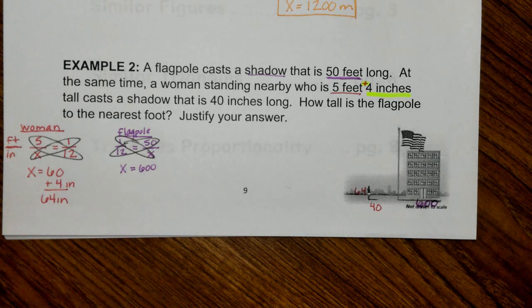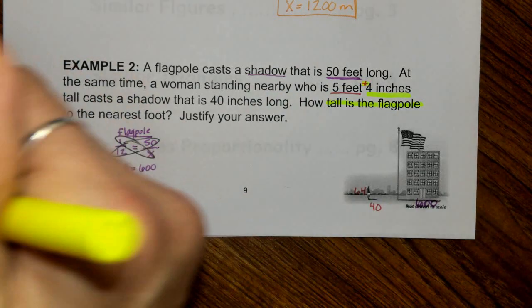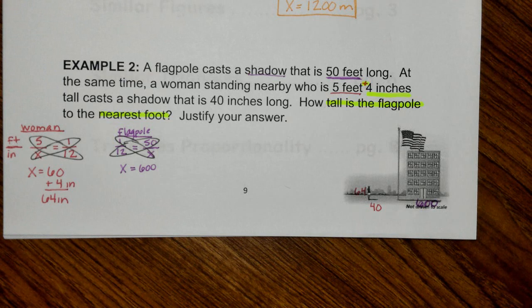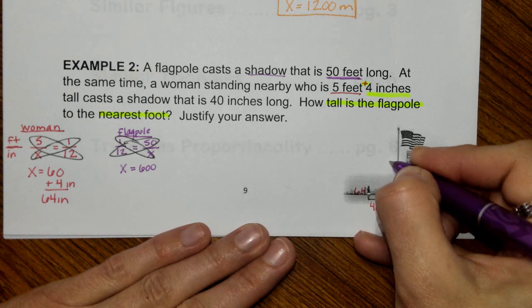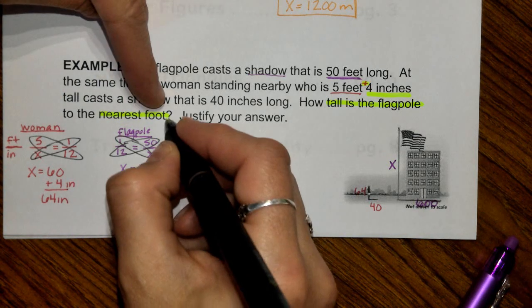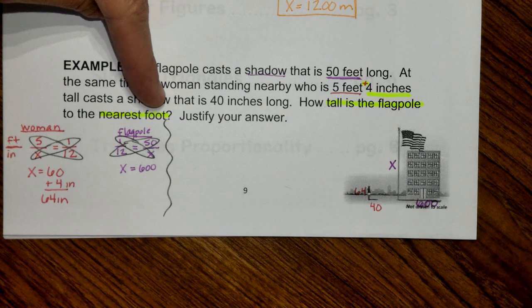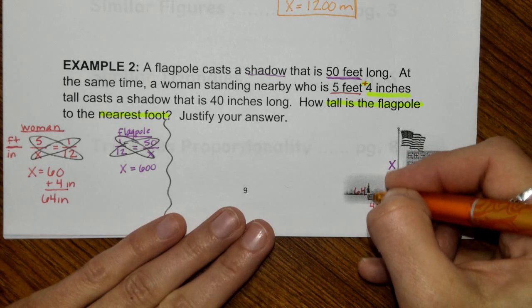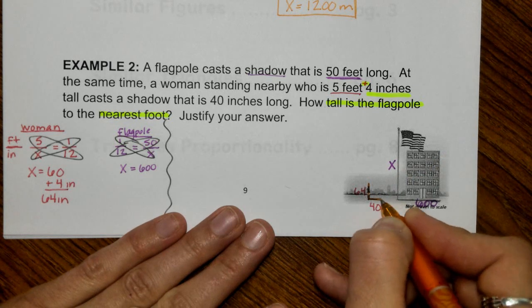We want to know how tall the flagpole is to the nearest foot. Guys, we're in inches right now, remember? So we are looking for this right here. All right, this is all conversion. Now let's actually look at figuring out what this height is. The proportion is staring at you, especially when you get to draw your own. Look at this as an L: height and shadow.